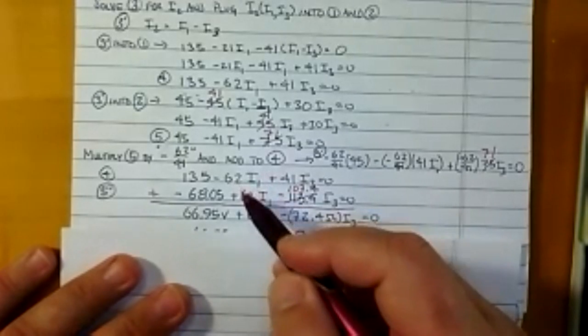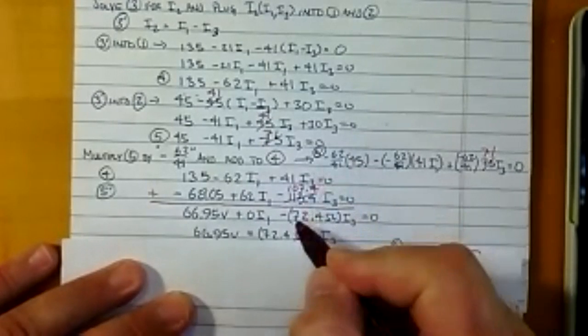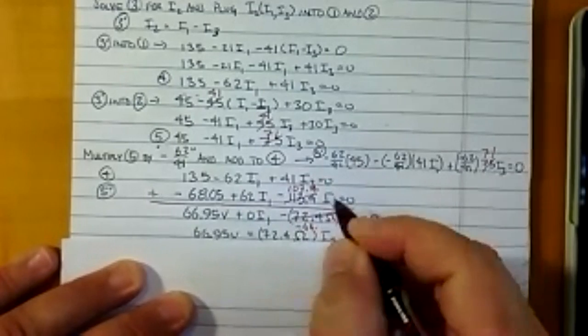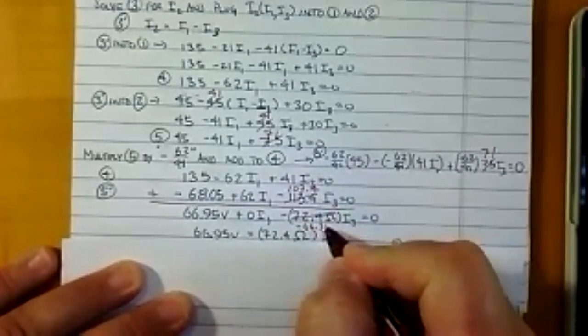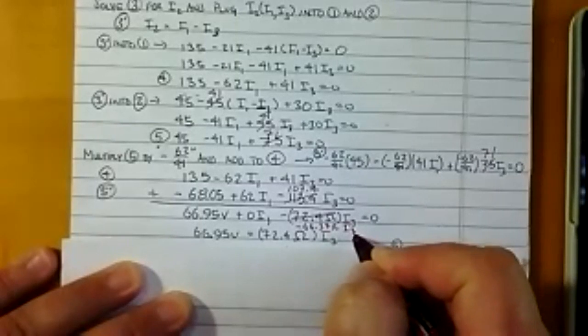Of course, the negative 62 plus 62 gave me the 0 I1, which is what we were shooting for. And then the 41 minus 107.4 gives me not negative 72.4, but negative 66.37 ohms times I3.